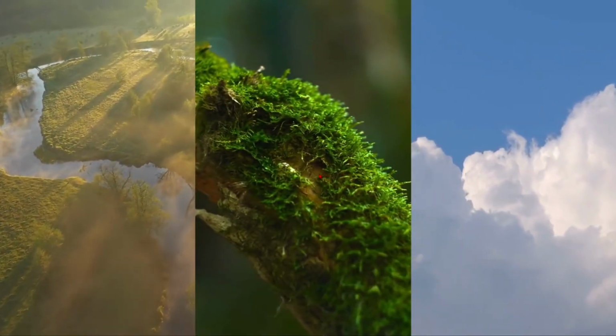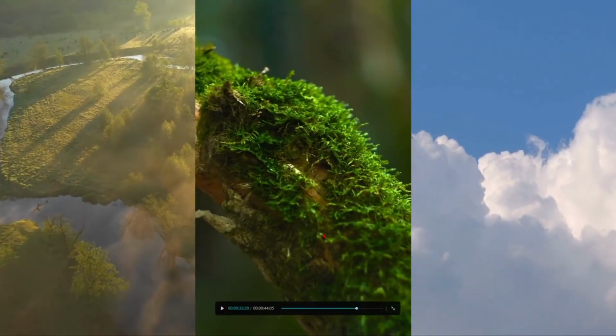Yeah, so that's it guys, how to add a film burn transition in CapCut on PC.